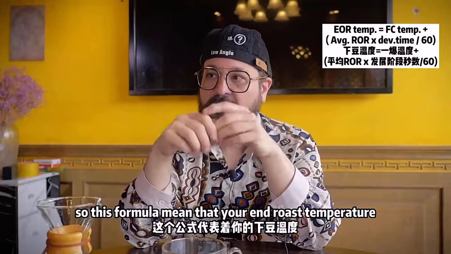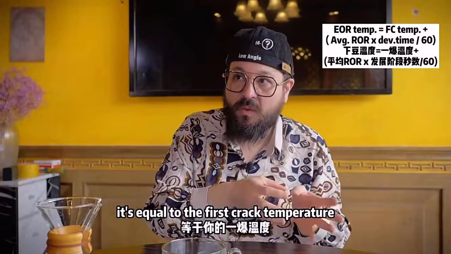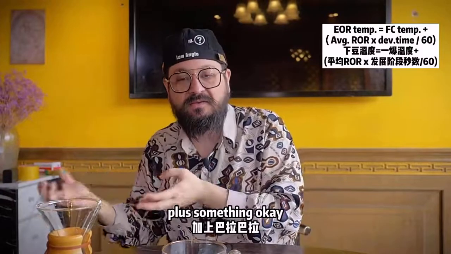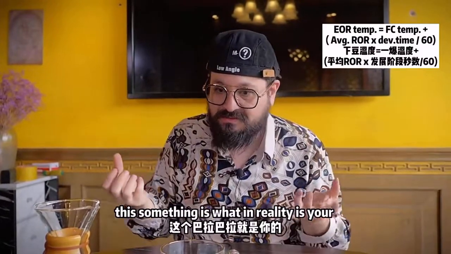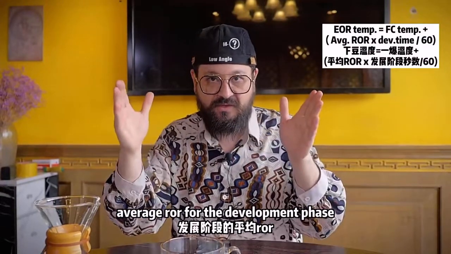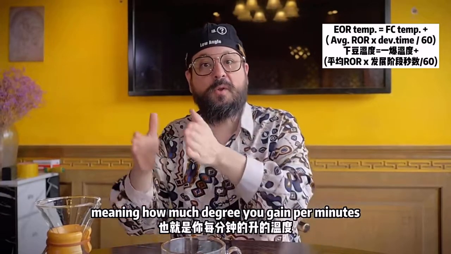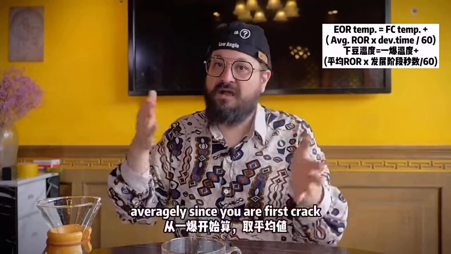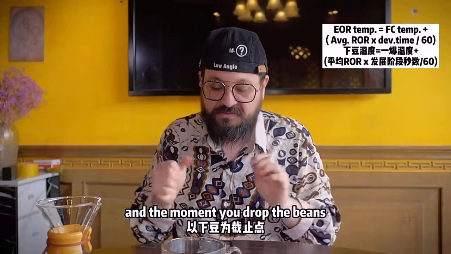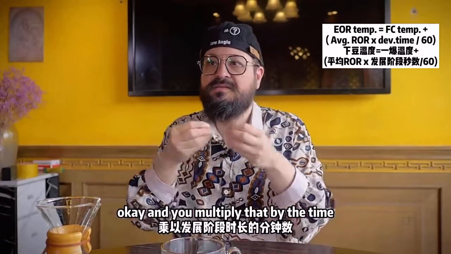So this formula means that your end roast temperature is equal to the first crack temperature, plus something. This something is, in reality, your average ROR for the development phase, meaning how many degrees you gain per minute on average since the first crack and the moment you drop the beans. And you multiply that by the time.